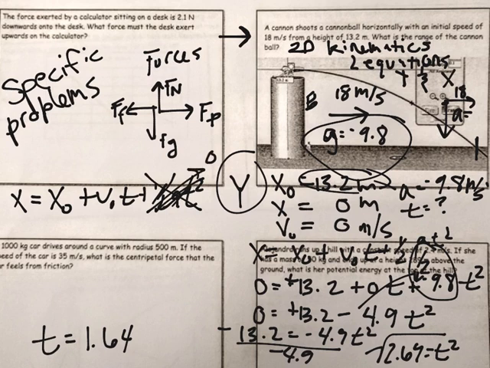Then, as far as we're concerned, this is called 0, this is called we don't know yet, so this goes to 0, so it's just x is equal to our v naught, which is 18 meters per second in the problem, in case you couldn't tell where I found that.